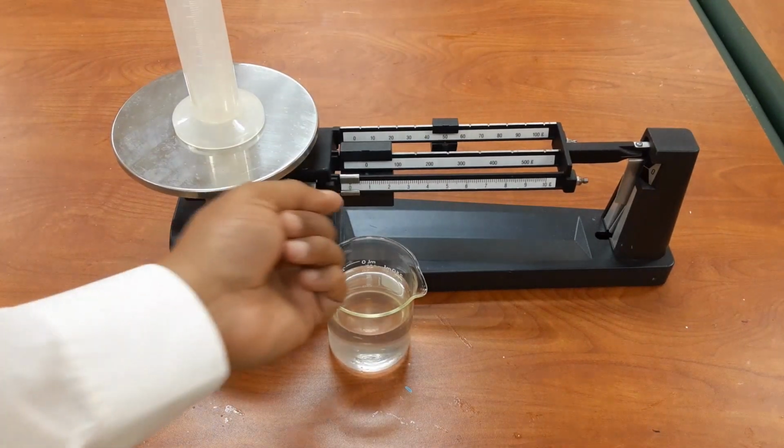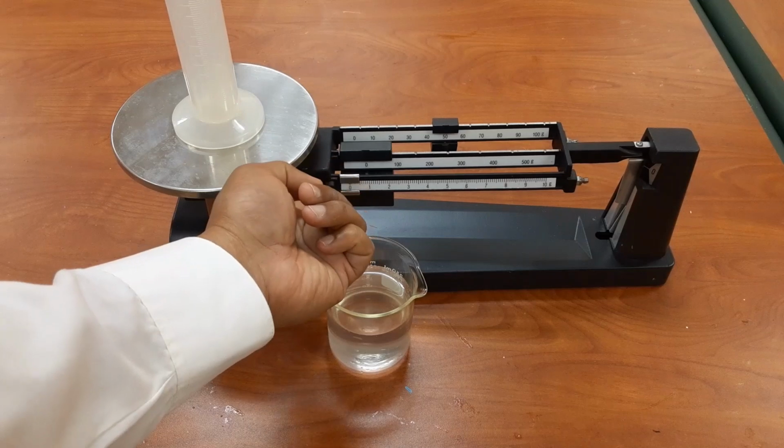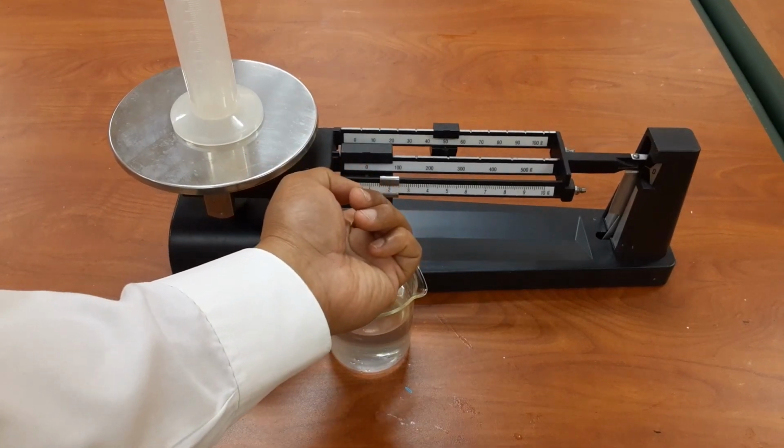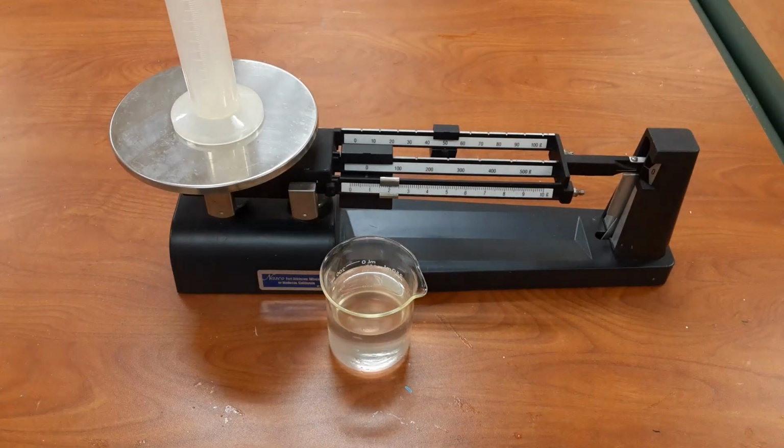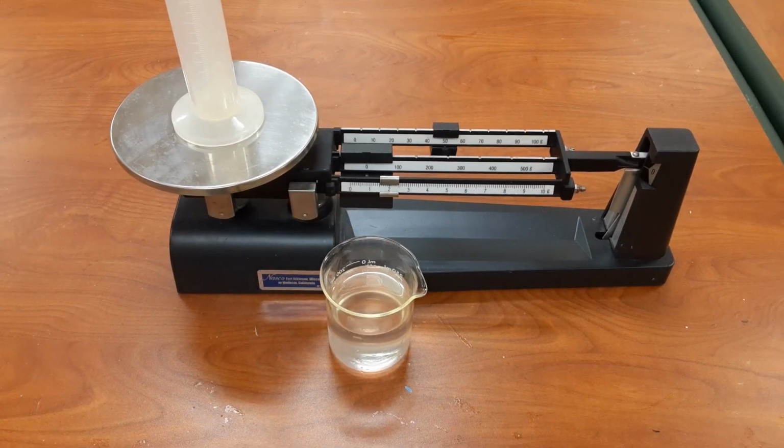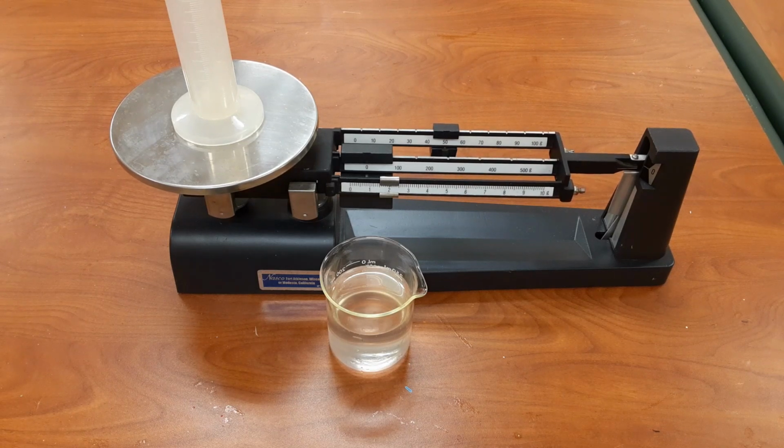I can see that when it is at 50 and 50.0, it's not balanced. So then I move this slider, and now I can see that the mass of the graduated cylinder is 52.0 grams. So please write this down somewhere in your lab report, that the mass of the empty graduated cylinder is 52.0 grams.